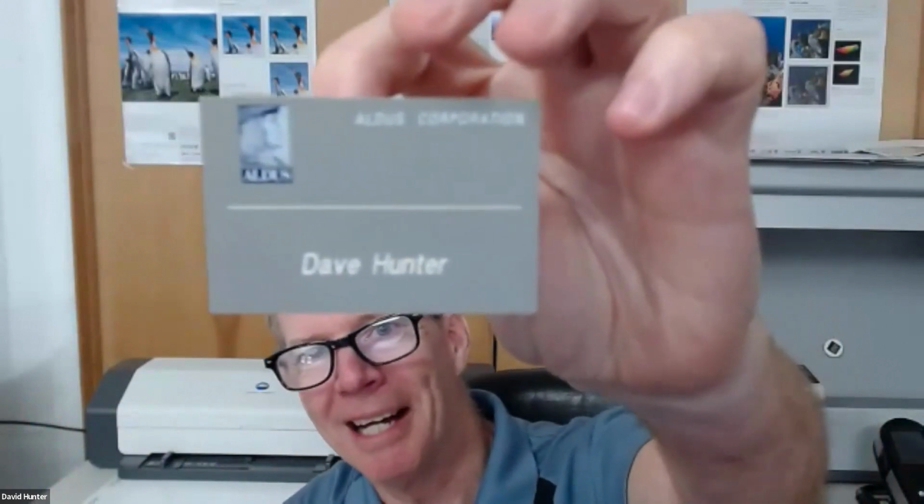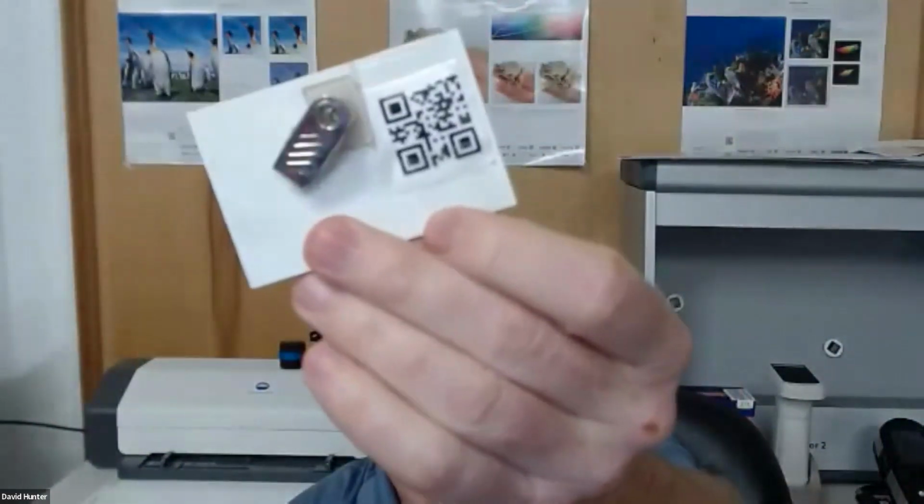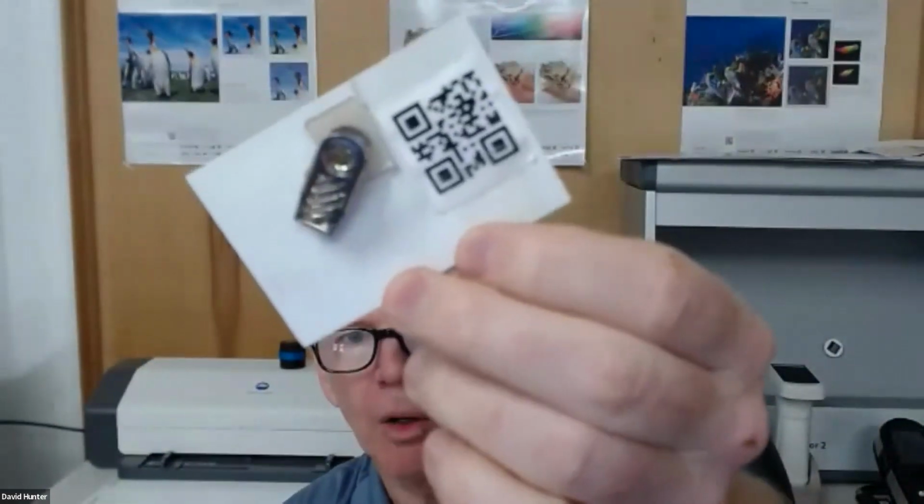And in my demonstration, I'm going to be using my old Aldus name badge. On the Aldus name badge, I've got a barcode, or in this case, a QR code on the back side of it that I've made from ChromaChecker and put onto my badge.